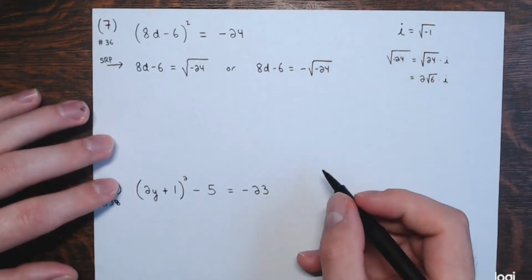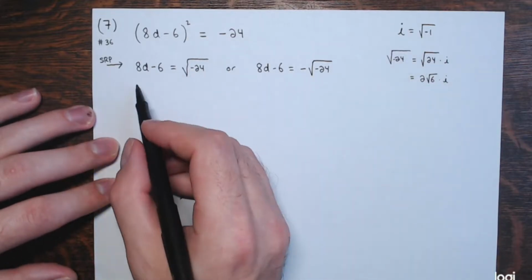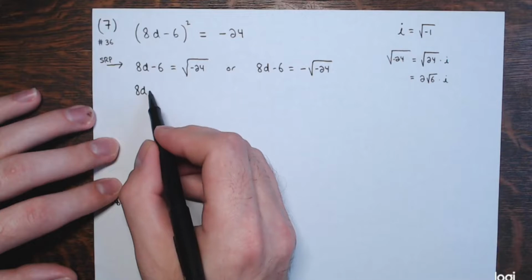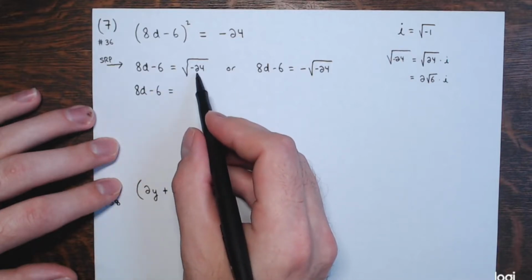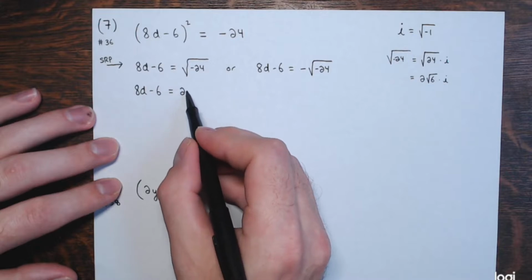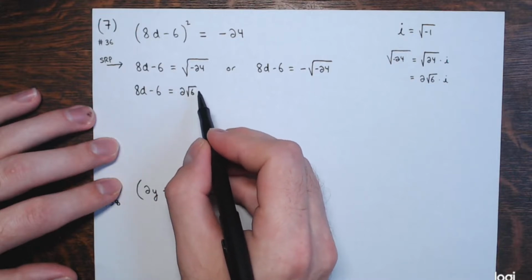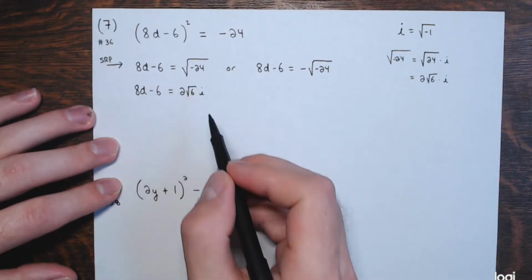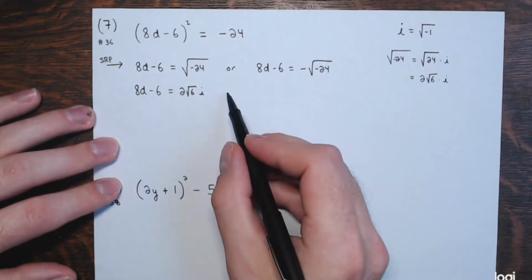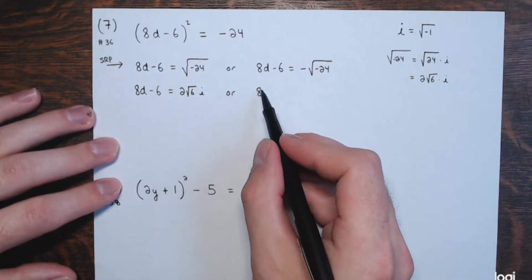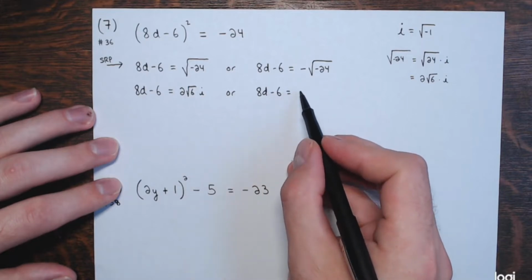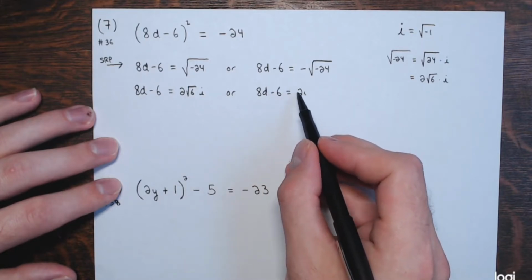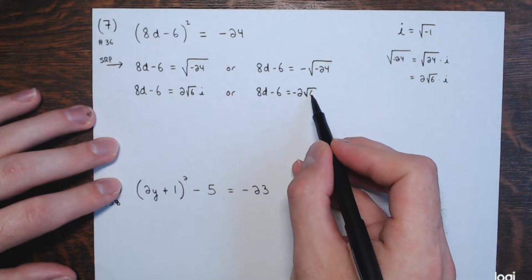Right. So what I have here is 8d minus 6 equals the square root of negative 24, which I'm going to rewrite as 2 times the square root of 6 times i. Or 8d minus 6 equals positive 2 times the square root of 6 times i, or negative 2 times the square root of 6 times i.